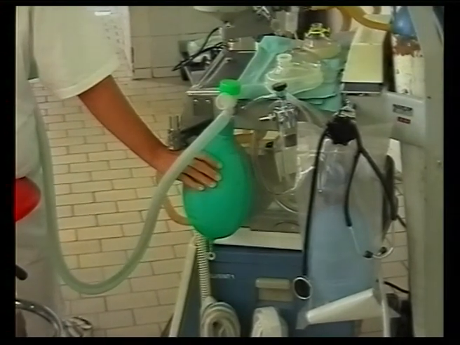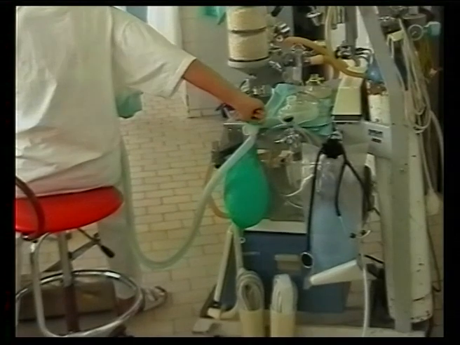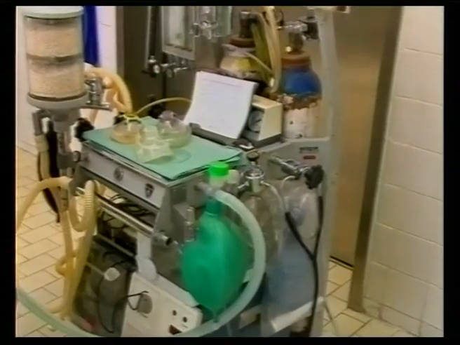Otherwise, the Bain system can be used also for common instances of anesthesia while maintaining spontaneous ventilation.